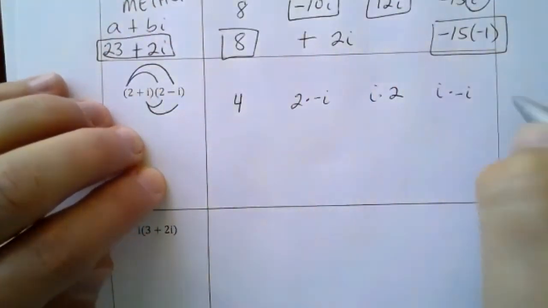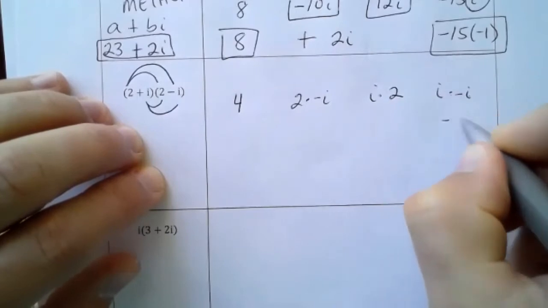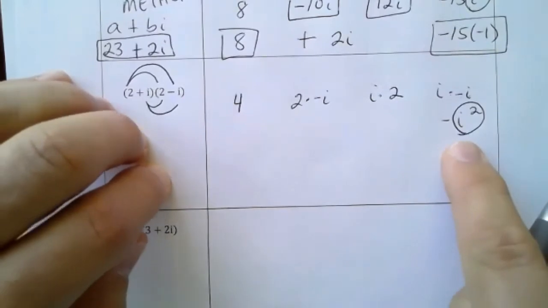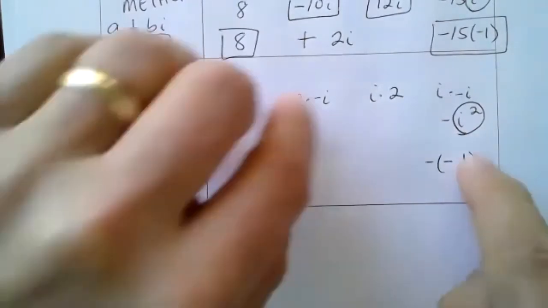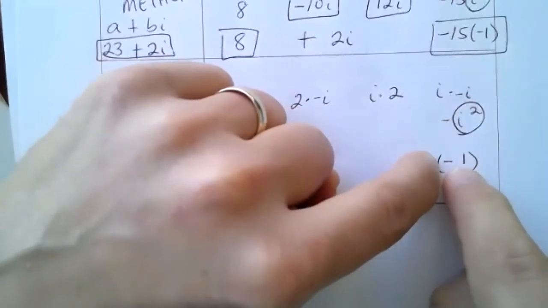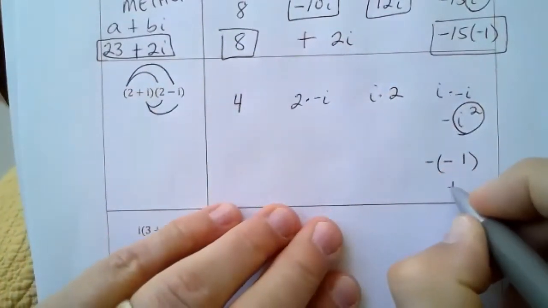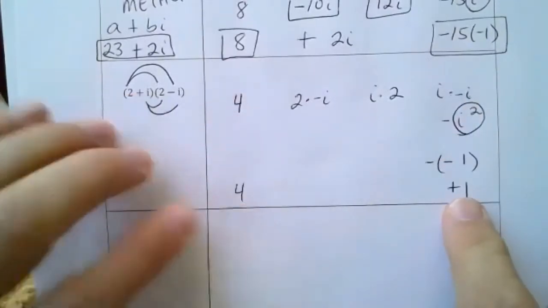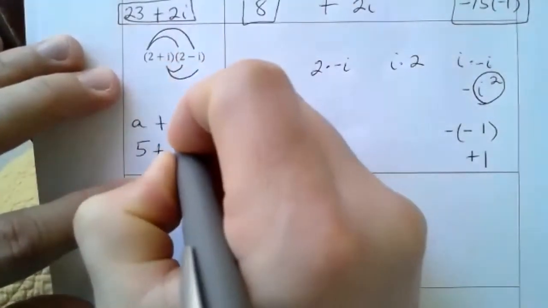Okay? All right, so now let's look at this. I times negative I. That's going to be negative I squared. All right, but I squared itself is negative 1 according to our chart. So if you take negative I squared, the I squared part itself is going to be negative 1, but there's a negative out in front. So what this is going to be is positive 1. Okay. So we already know the real part of our answer is going to be 4 plus 1 or 5. Okay. So we're trying to get A plus BI.